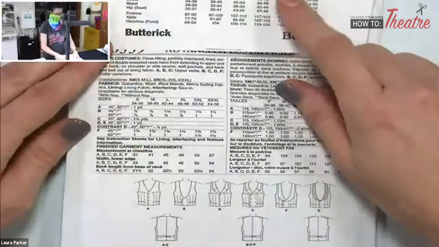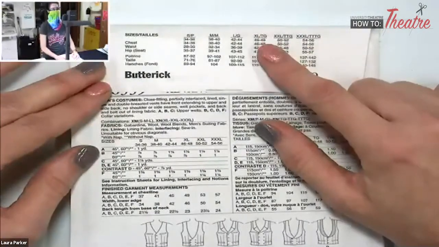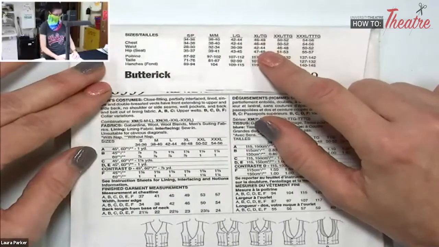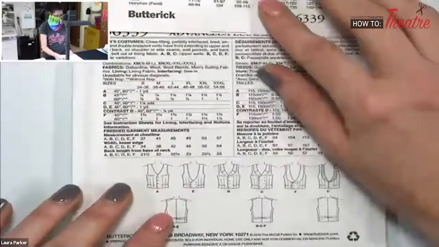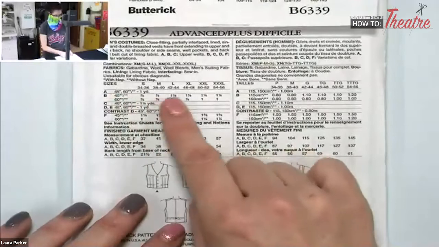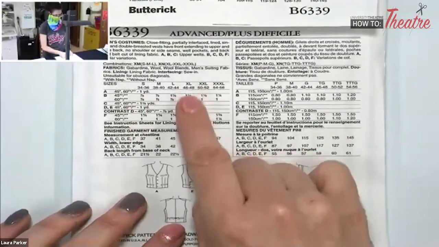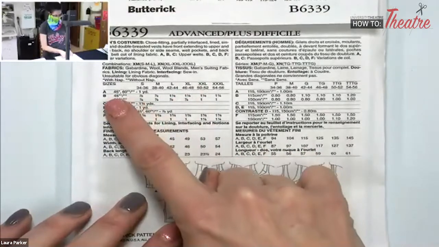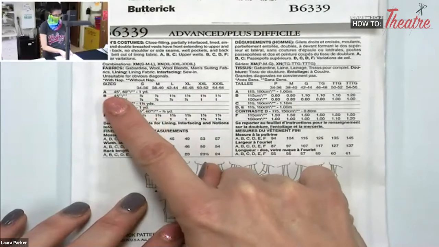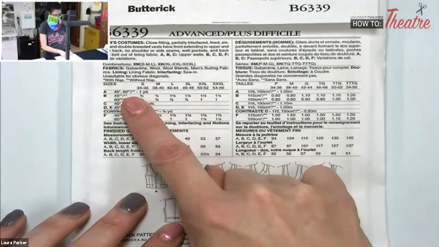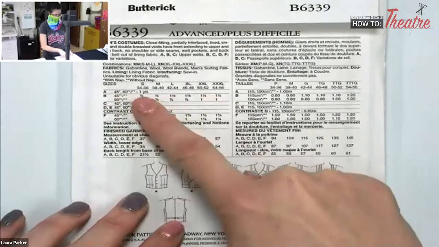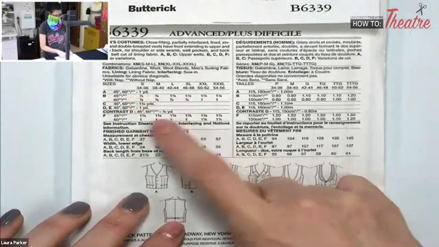I know that I need to make an extra large because that is the size that my actor is. And then I can go down here, and if I scroll over with my finger, I see this column is extra large. And I can see vest A, either at 45 or 60 inch, all the way across the board, takes 1 yard of fabric.